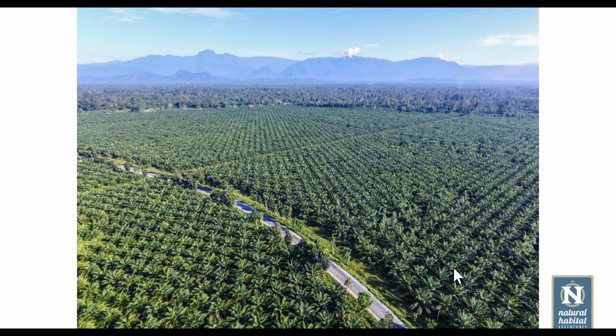Here's a picture coming up here of a palm oil plantation. Globally, on average, we each consume about 8 kilograms of palm oil a year. And 8 kilograms, so around 20 pounds, it doesn't sound like that much.